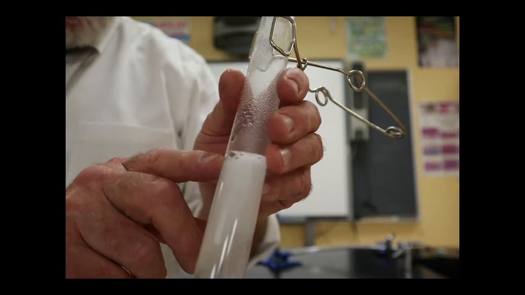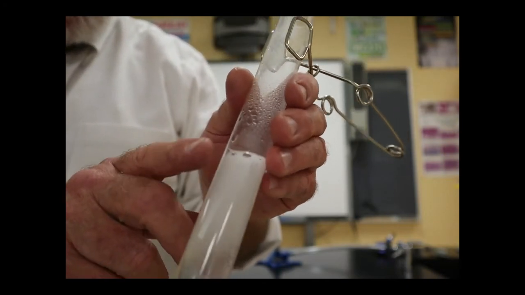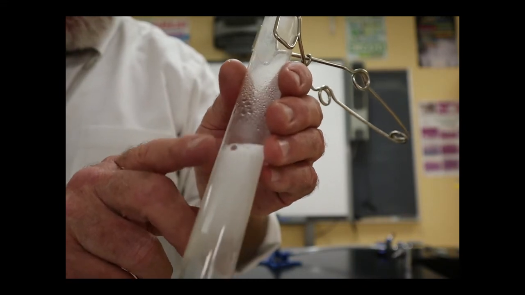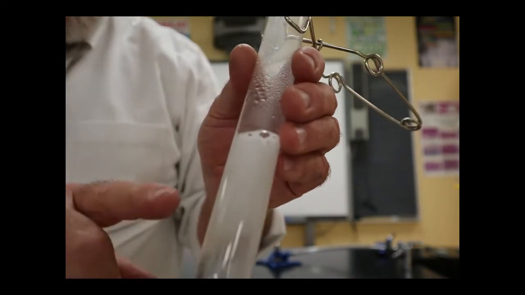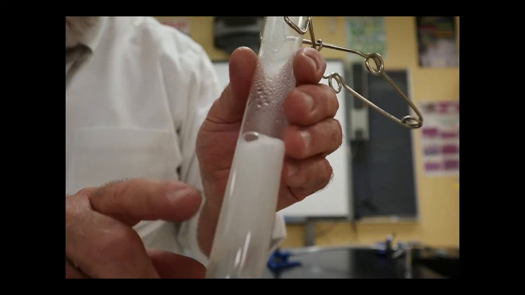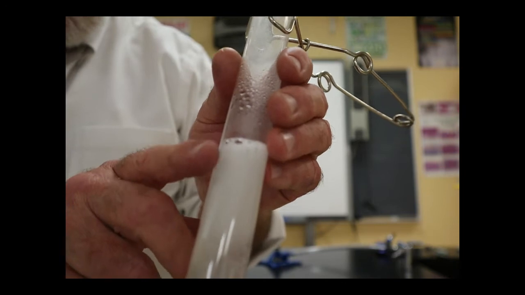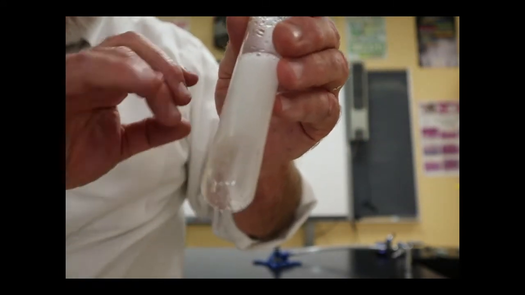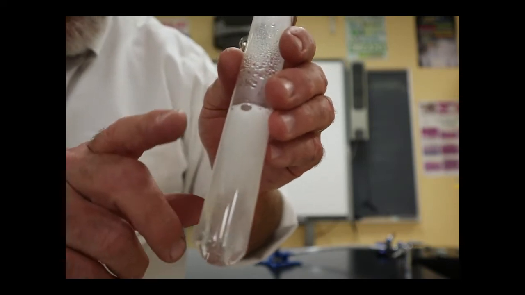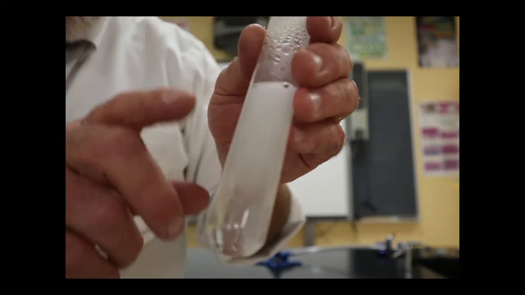It loses 2 of its electrons to become magnesium with a 2 plus charge. In the process, the hydrogen in the hydrochloric acid is a hydrogen ion with a plus 1 charge, and an electron gets added to it to give you hydrogen, the element.